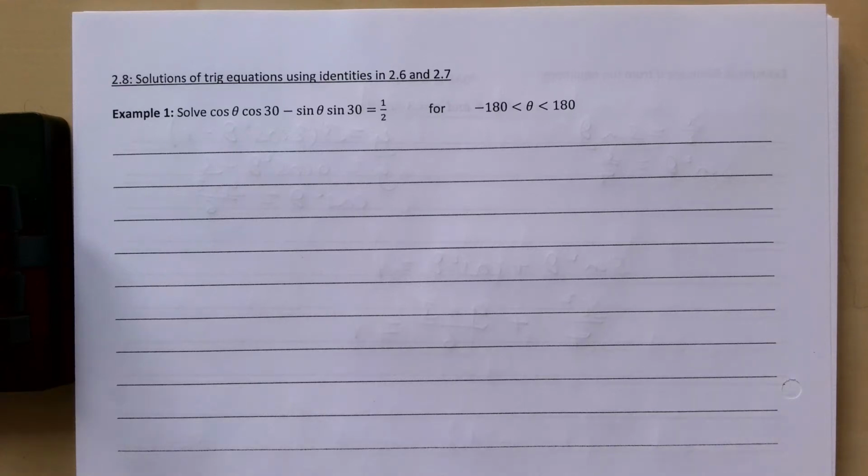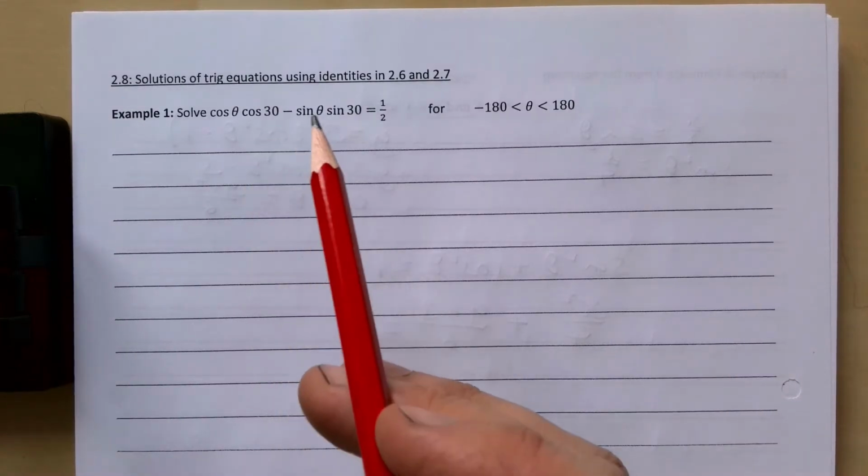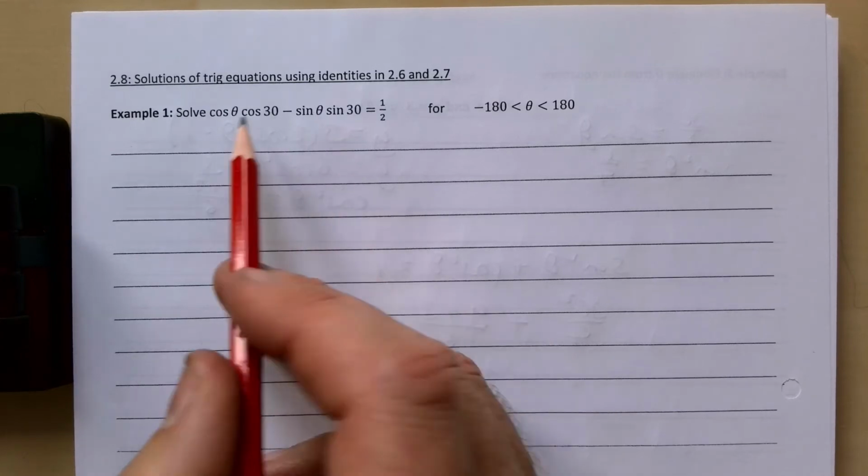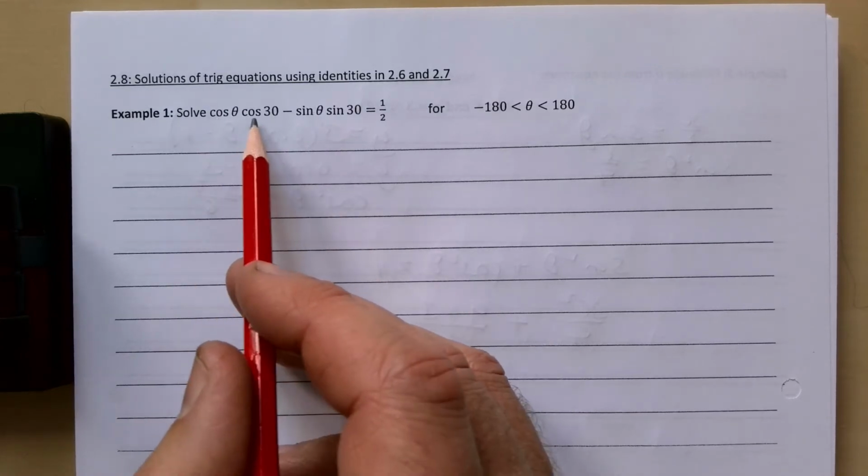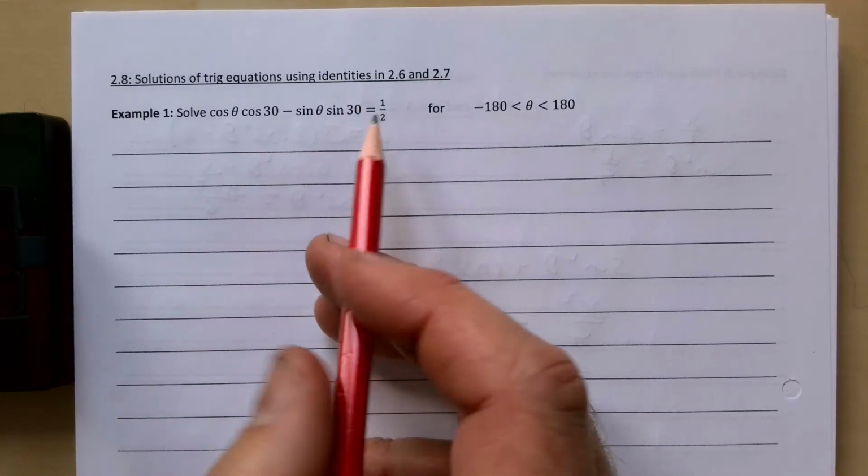So this is A2Pure. We are on Unit 2 trig, and we're now looking at solution of trig equations using our compound angle formula and our double angle formula. You hopefully recognize this: cos theta cos 30 minus sine theta sine 30.